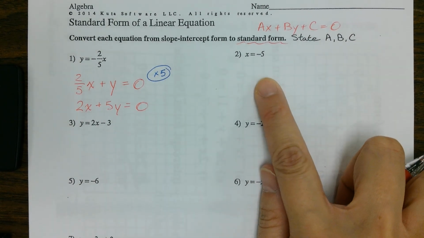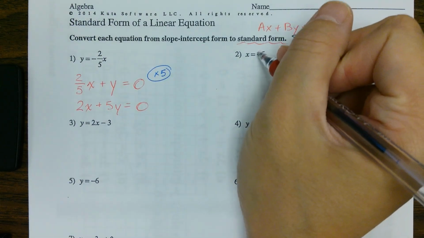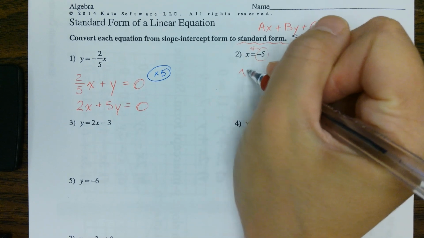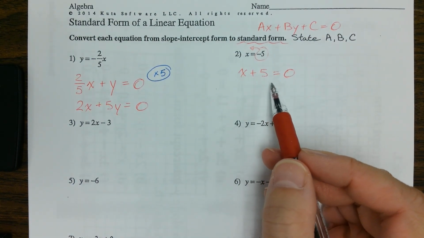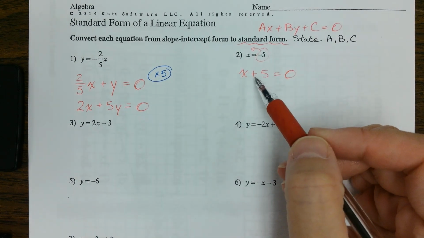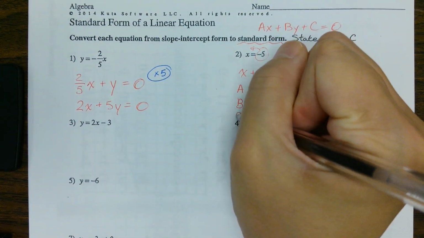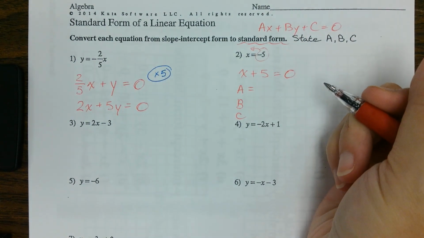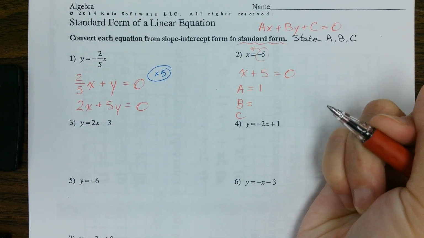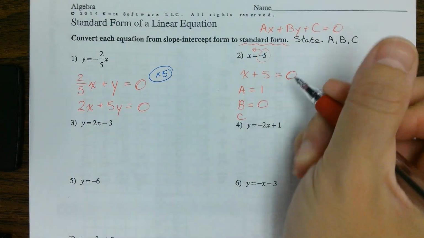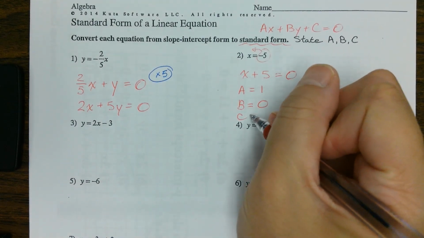Okay, this one right here. This one, a little tricky, but the same idea. So when I move this over, I get x plus 5 equals 0. This is already in standard form. It just doesn't have a y term. So if I were to list out my a, b, and c, what's a? Well, it's the coefficient, so it's 1. What's b? 0. Good job. Because there's no y term, so b is 0. And what is c then? 5.